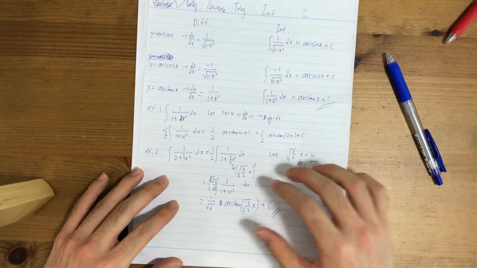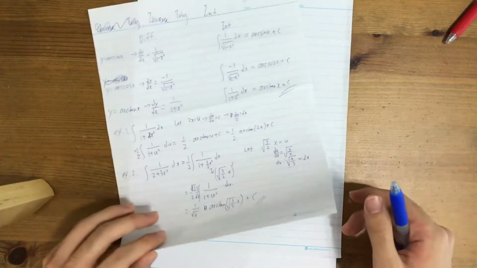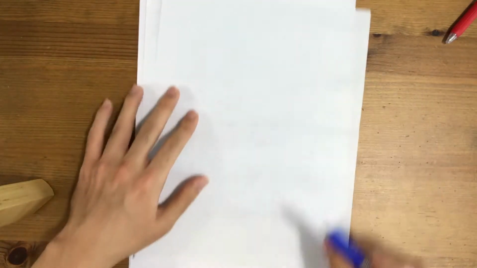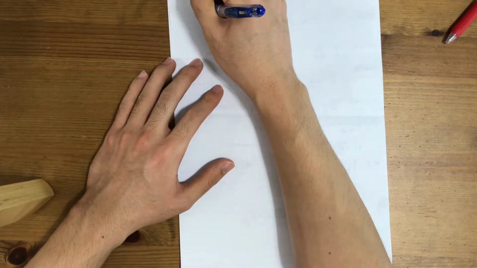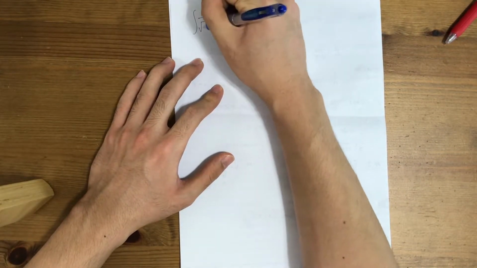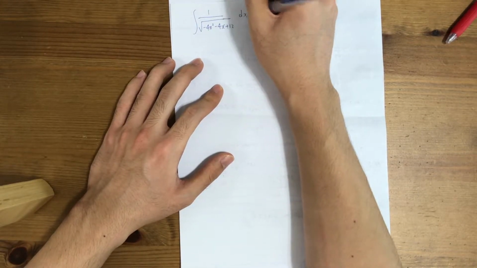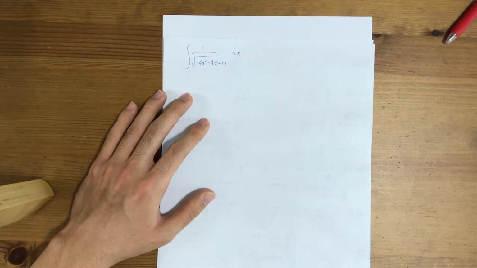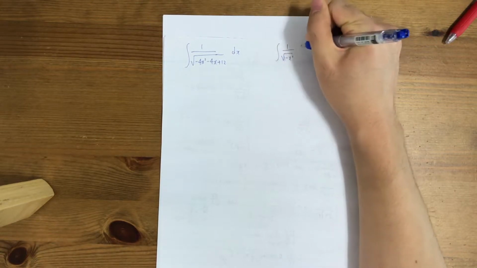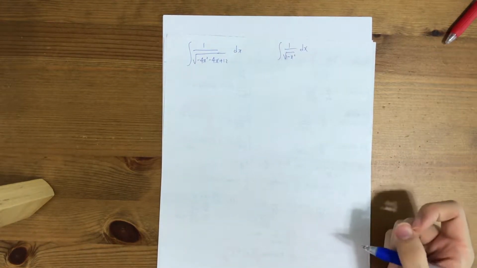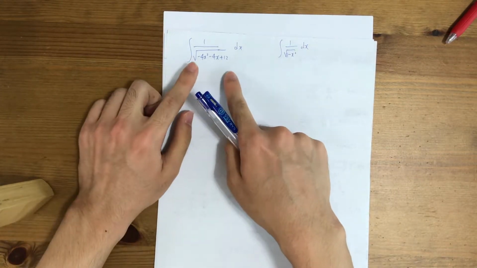So these two are probably the easiest examples. So let's try something more. So let's say we want to integrate something like this. So we know how to integrate this, right? So always try to use what you know. So we know how to integrate that, but we don't know how to integrate this.